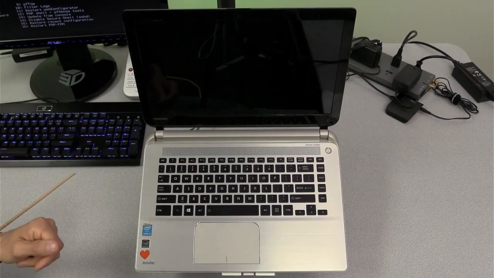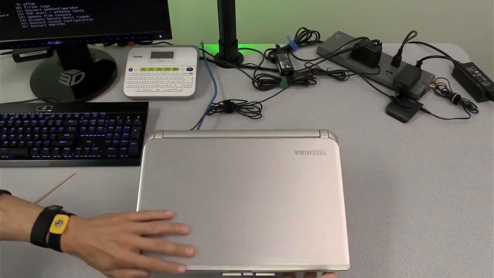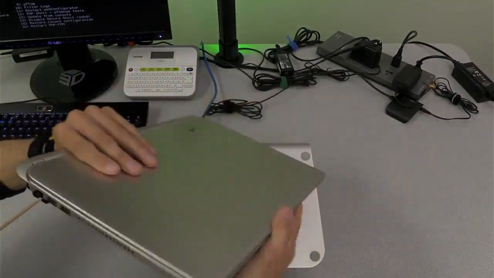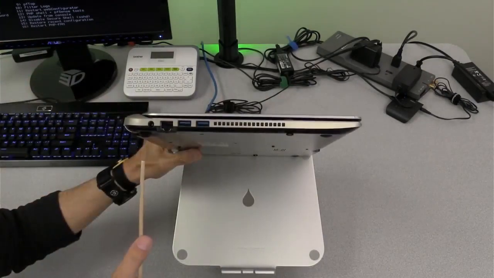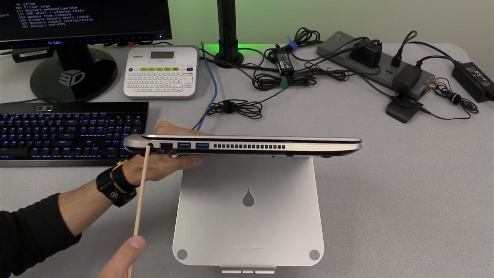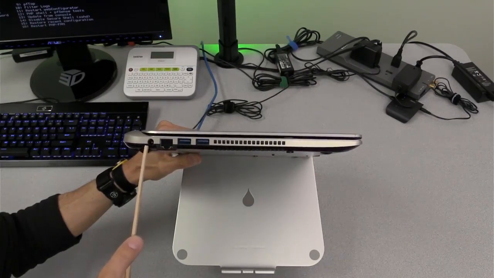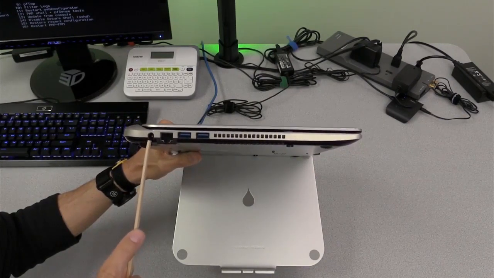Let's go ahead and take a look at the ports that we have on this system. So we'll close this and we'll take a look here. And so to start, we'll start on the left side. Here we have the power connection, which is for our AC adapter, which we'll plug in a minute.